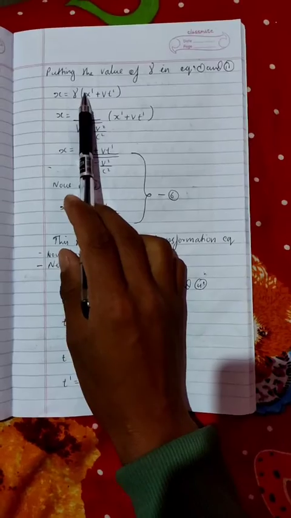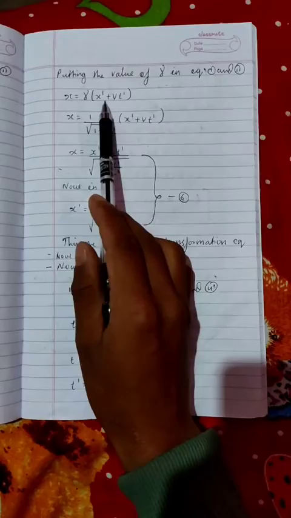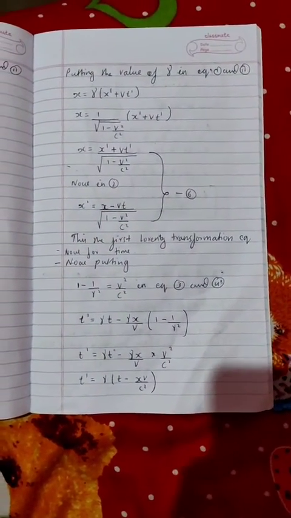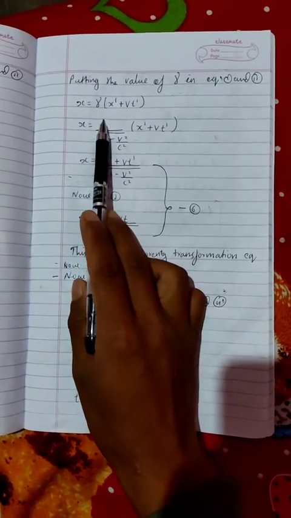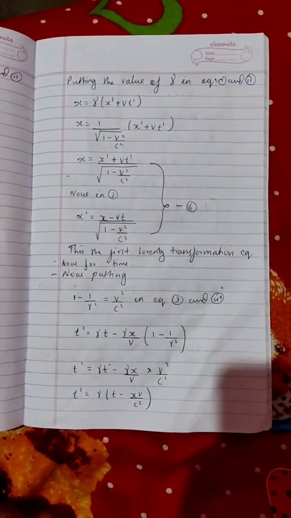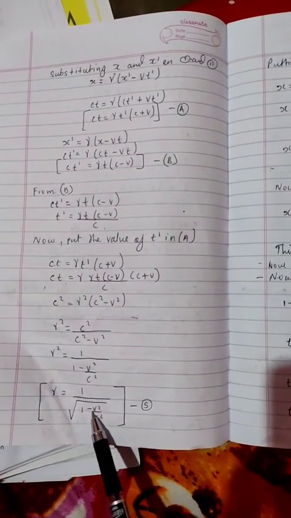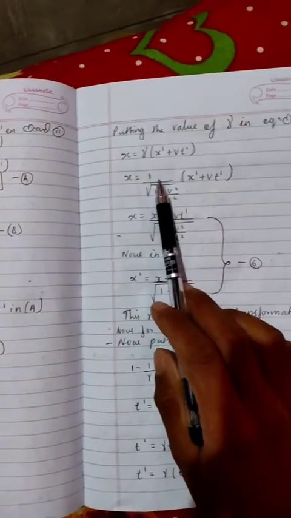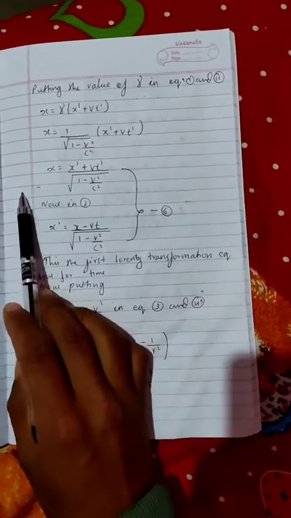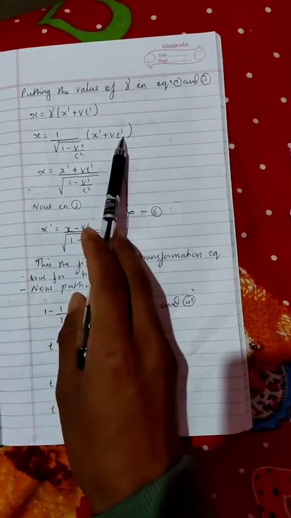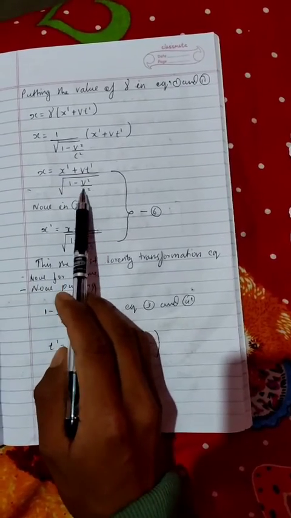So x equals gamma (x prime plus v t prime). Gamma has the value 1 by root 1 minus v square by c square, so we get x equals x prime plus v t prime divided by under root 1 minus v square by c square.